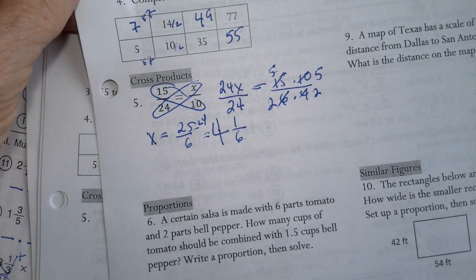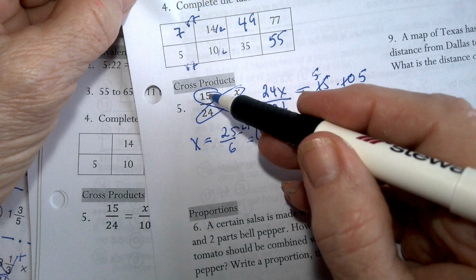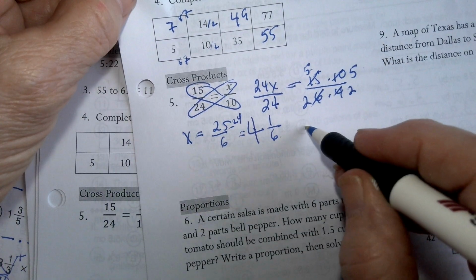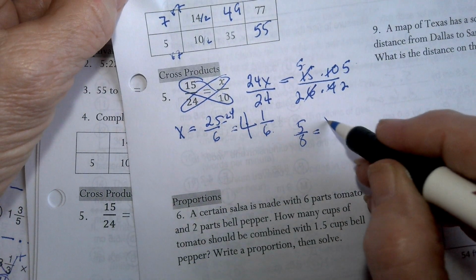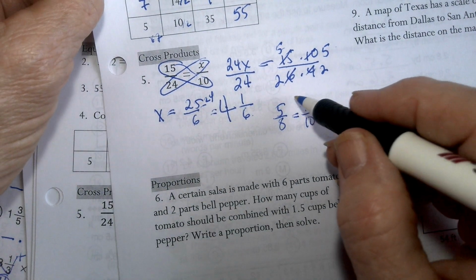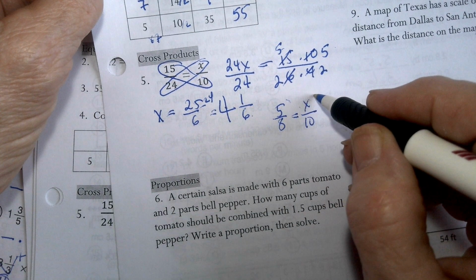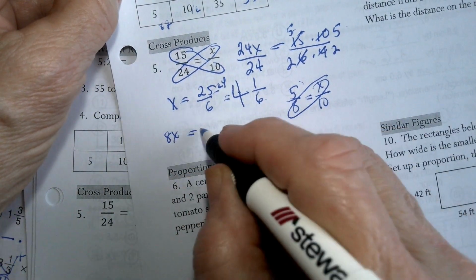Wait, can you go back down? In fact, I'm going to go back and do, if I divided both of those by 3, it would be 5 over 8. I just want to double check. 5 over 8 is equal to x over 10. That's what I was trying to do. So it ends up being, I have to cross multiply anyway. So 8x is equal to 50.